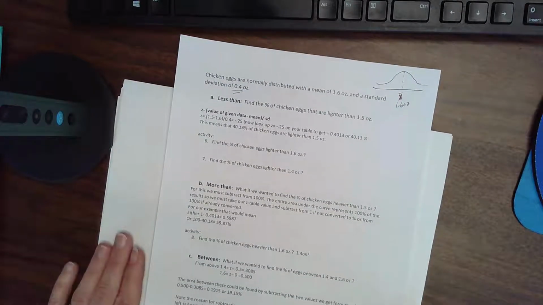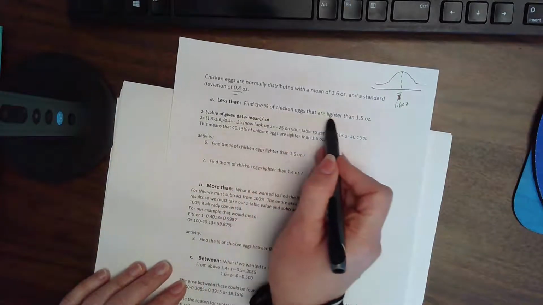All right, so here's what we're doing. It says find the percent of chicken eggs that are lighter than 1.